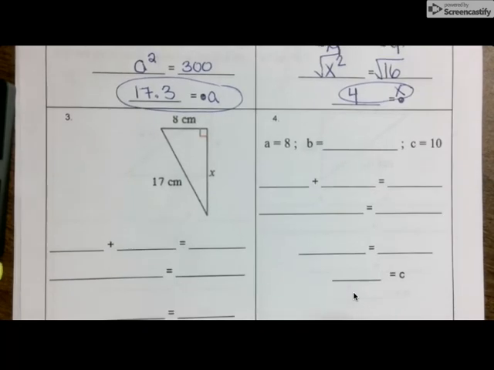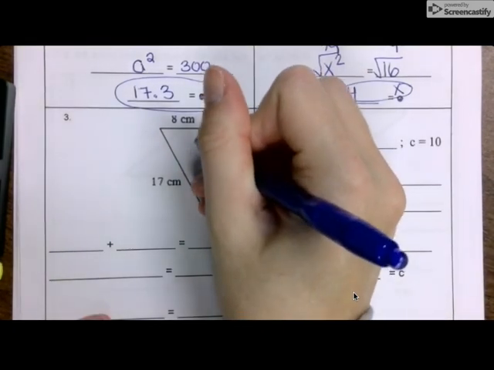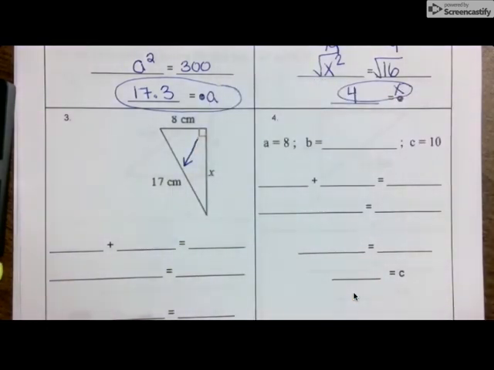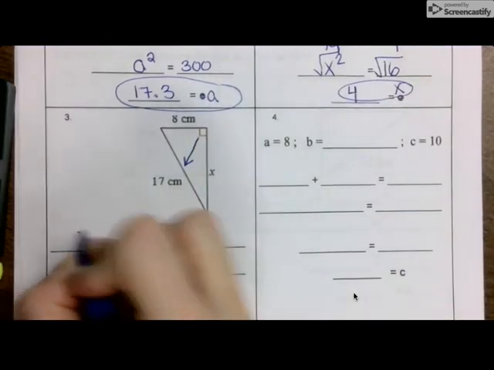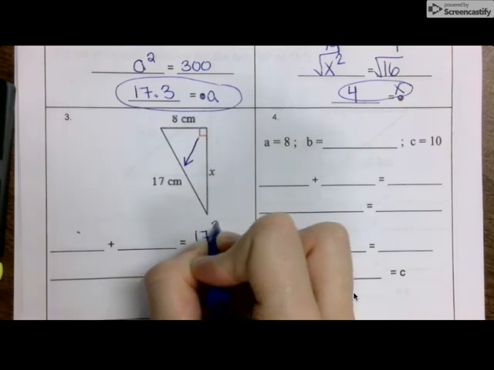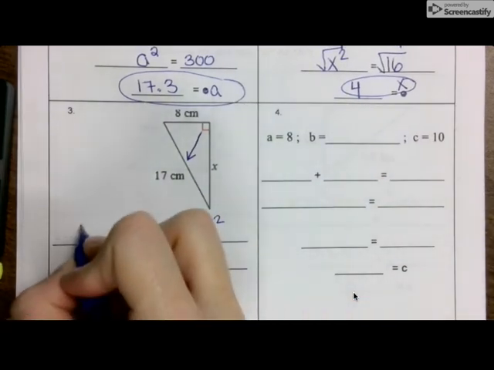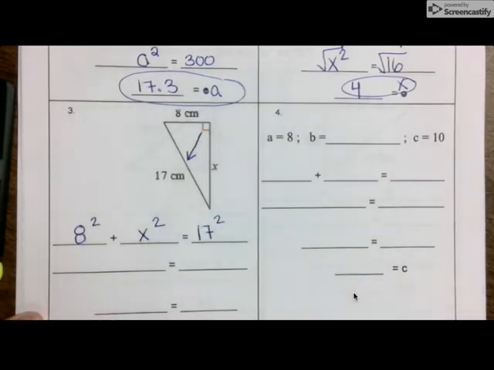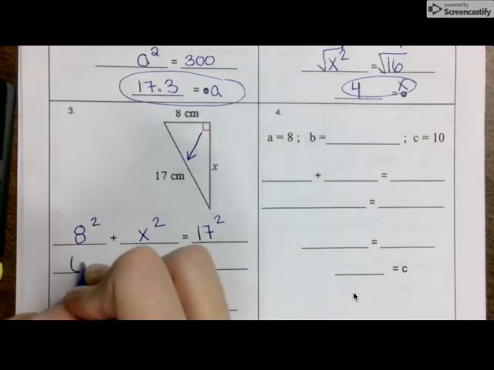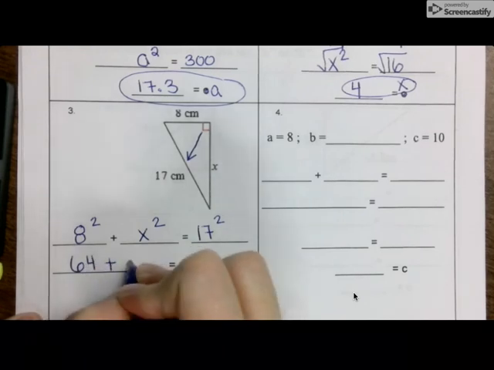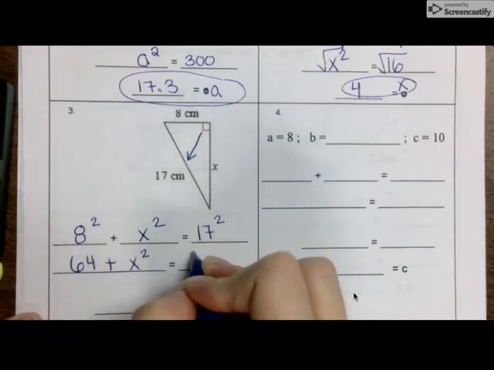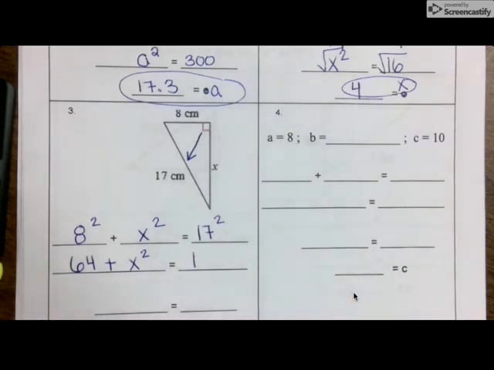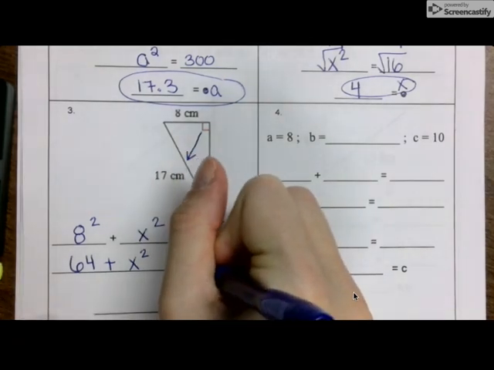Now try number 3. Across from the right angle is going to be the 17. So I want to put 17 in squared first. That way, that one's already done. Then it doesn't matter with the other two. I'm going to do 8 squared plus x squared. And if yours are flipped around, it really doesn't matter. 8 squared is 64 plus x squared. And what's 17 squared? 289. I was totally off.